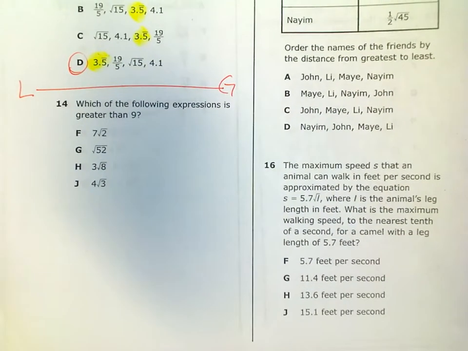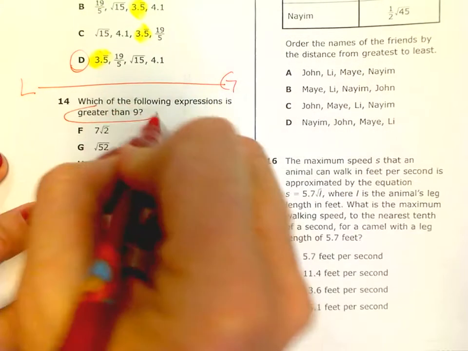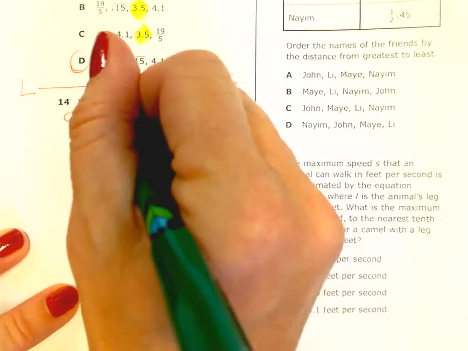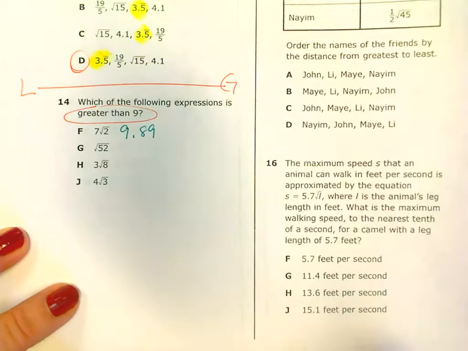Okay, number 14. Which of the following expressions are greater than 9? So again, greater than 9, just plug these into your calculator. 7 times the square root of 2 would be 9.89.